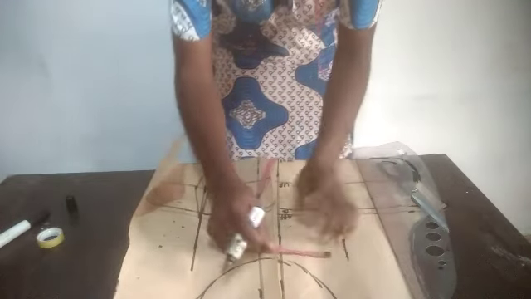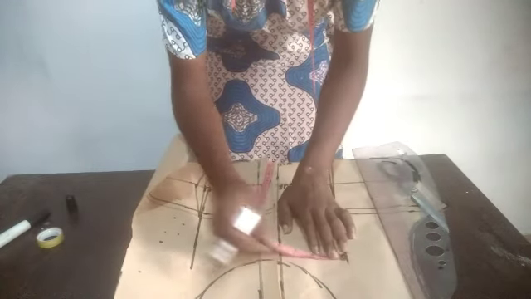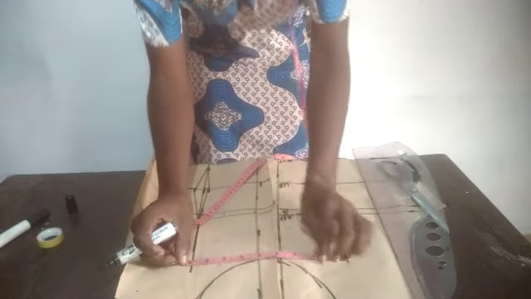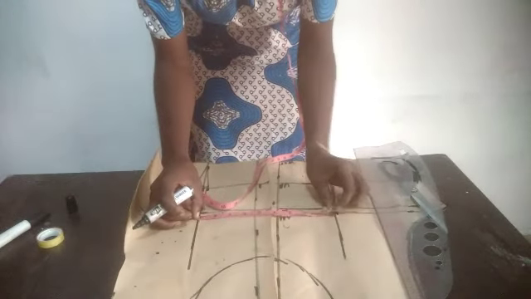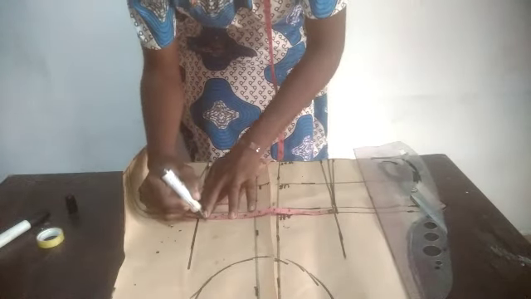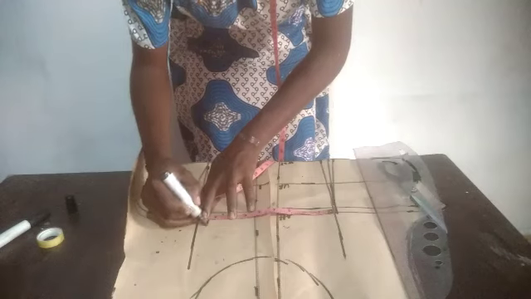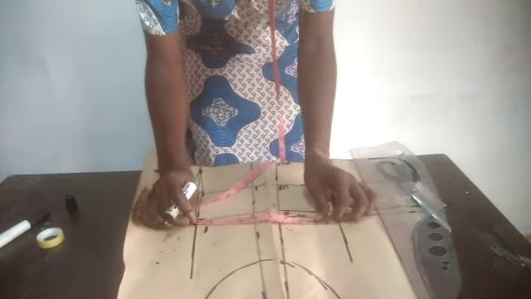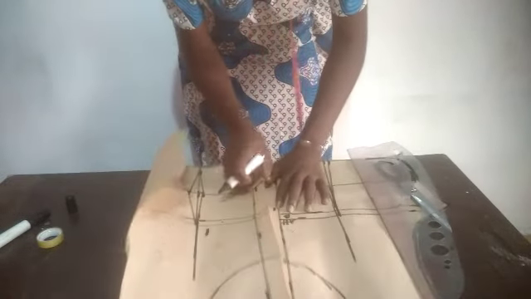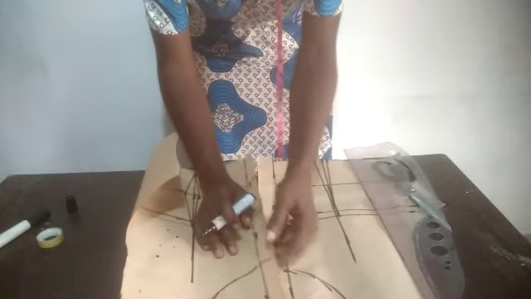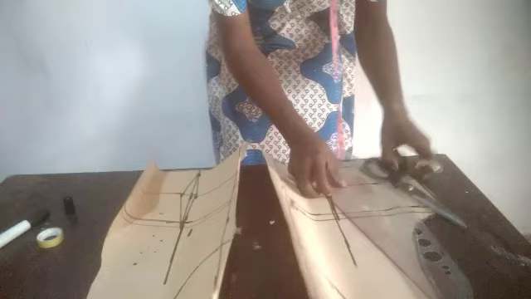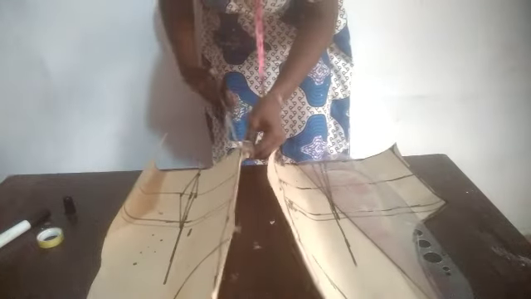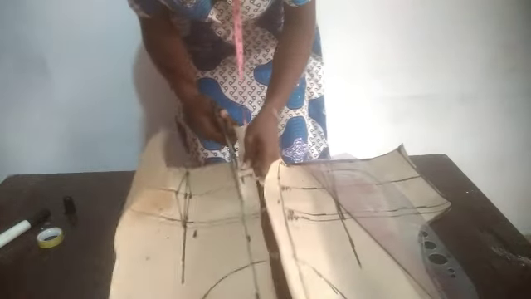Now we have 9 inches. As I'm coming down, 9 inches at this point, I'll mark my 8.5 inches. Okay, let me eliminate this zip allowance so you guys can understand what I mean by eliminating your zip allowance. So let me just cut the zip allowance off.